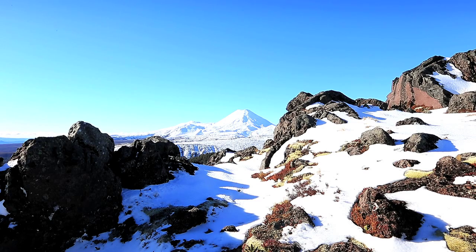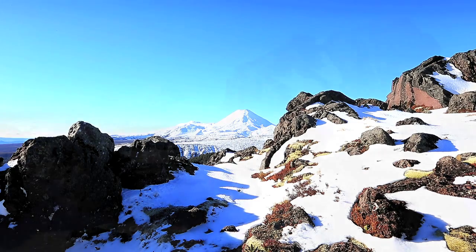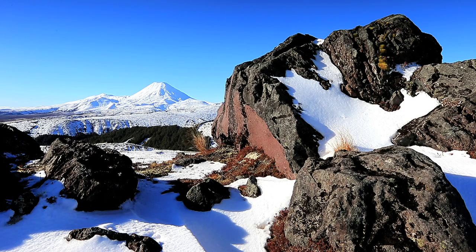This is Ngauruhoe and Tongariro. So this is another shot from the standing point that we were doing before. This time around we've gotten really close and got the moss covered rocks, and we've chosen to get a bit closer at depth.